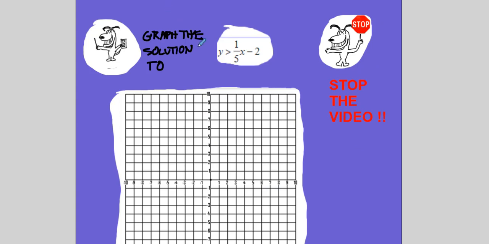Okay, then do this problem. Graph the solution to y greater than 1/5 x minus 2. Stop the video, solve this on your piece of graph paper, and then you can turn the video on to check and see if you did it right.